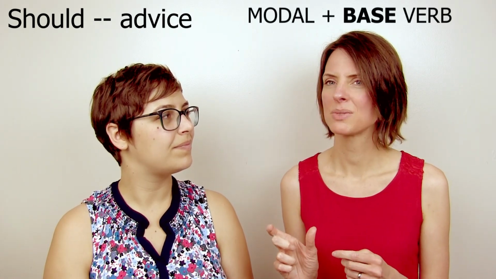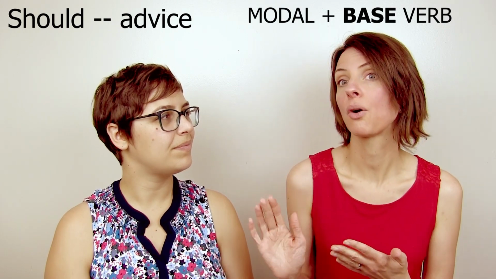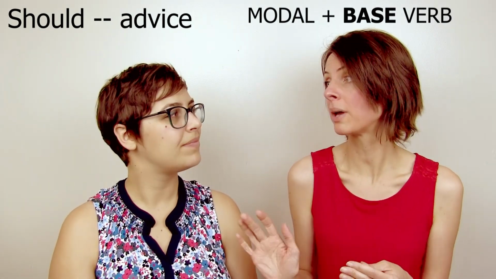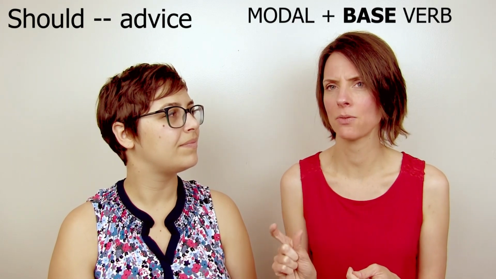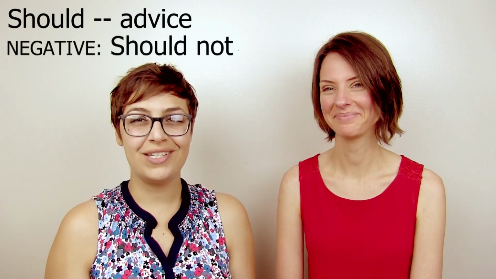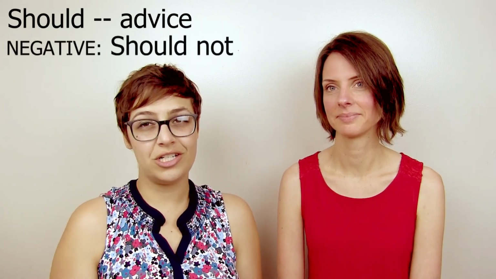So the other modal verb we want to talk about is should, and we use should for giving advice. So if I want to tell you how to do something, or the best way I think something can be done, I will use the modal should. And just like can, after should comes the base form of the verb. So never to, like you should to go, no. Or never ing, you should going. Always the very simple base form. The negative form of should is should not as two separate words, or put together with an apostrophe, shouldn't, a contraction.